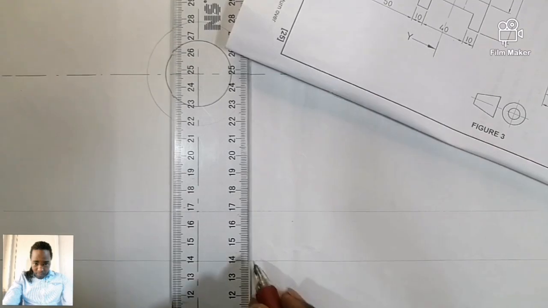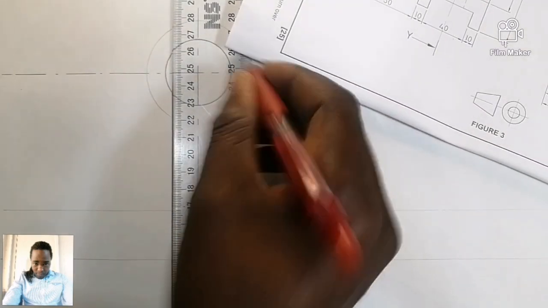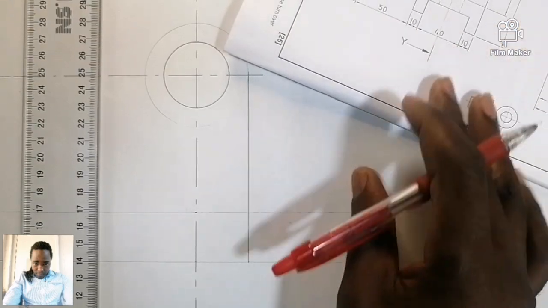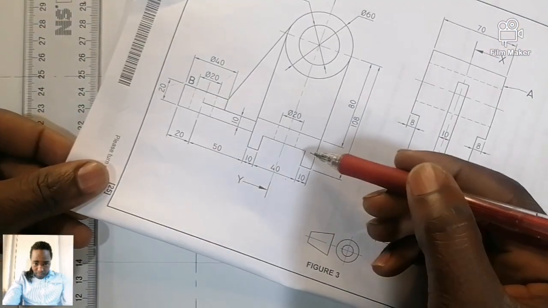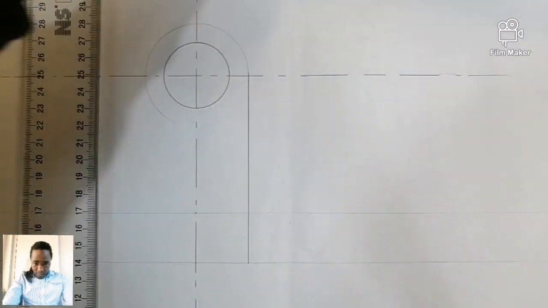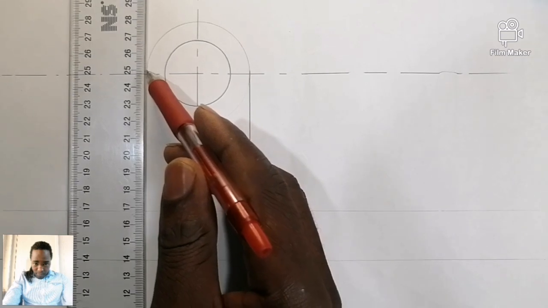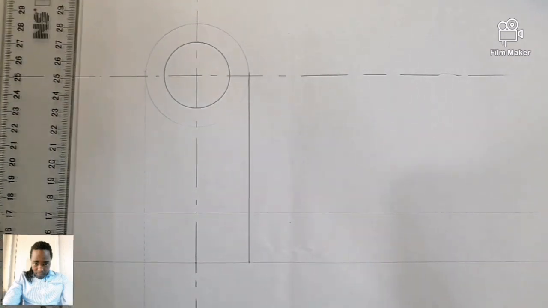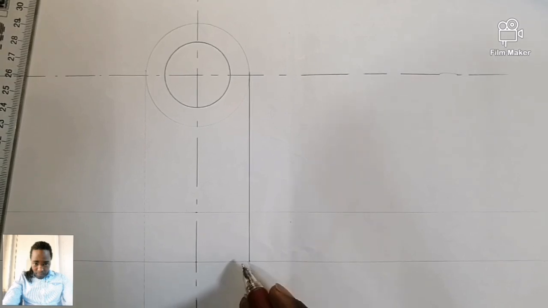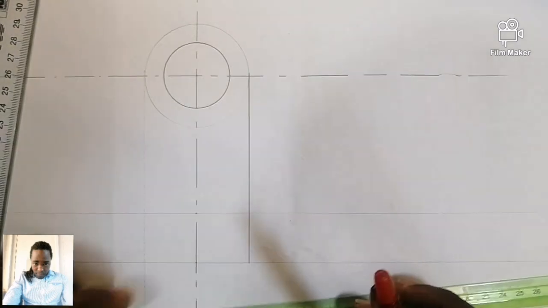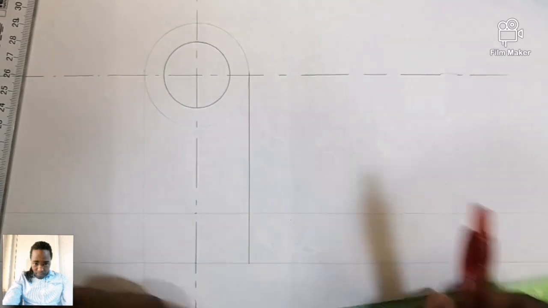This one already, without fear or favor, we know what is solid. This one, which is which one? This one, from here till there, isn't it? Then this one, at the moment, do not draw it solid yet. You understand? Then from here coming this side, we've got 10 millimeters.